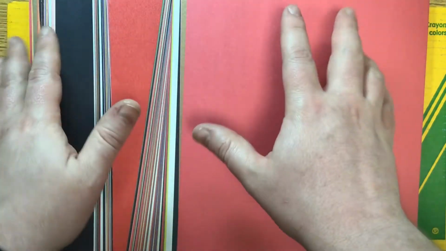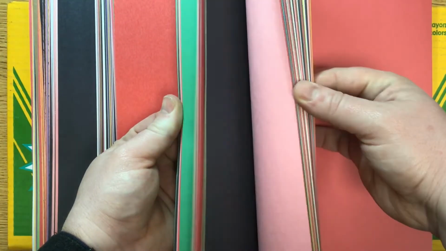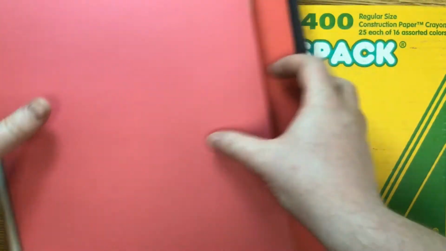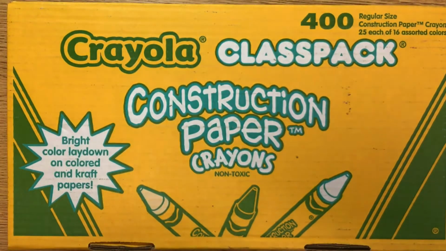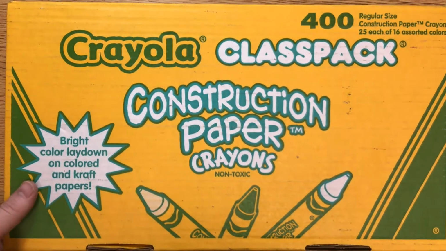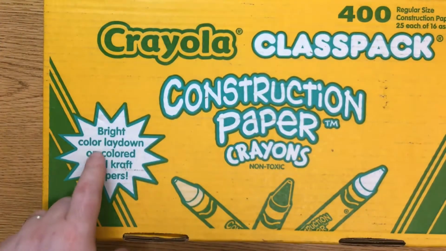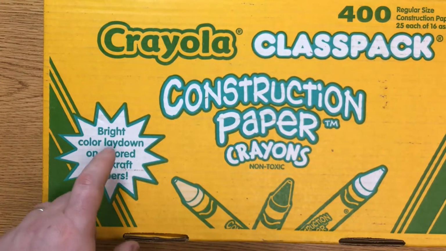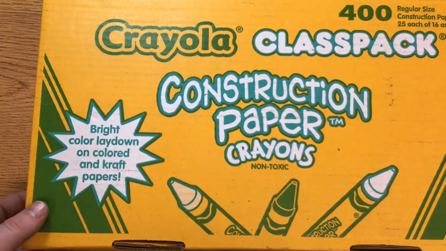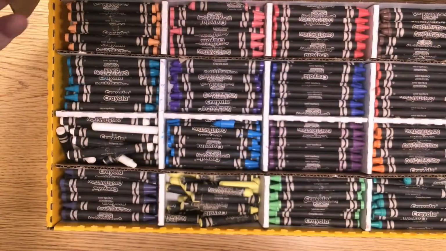The materials we're using today are assorted construction paper in different colors, and construction paper crayons. These are different from regular crayons because they work no matter what color the paper is. They work better on colored paper than regular crayons do.